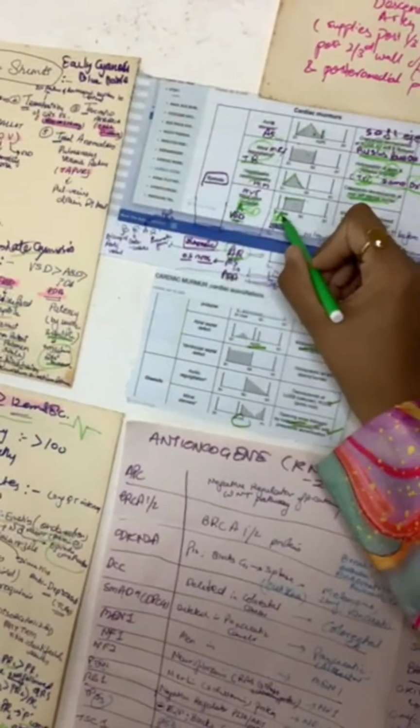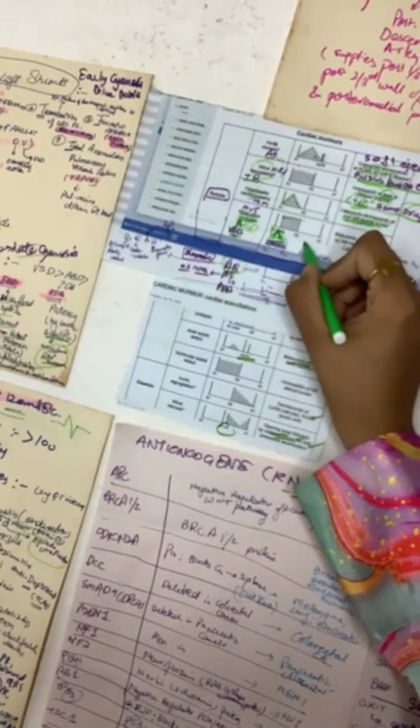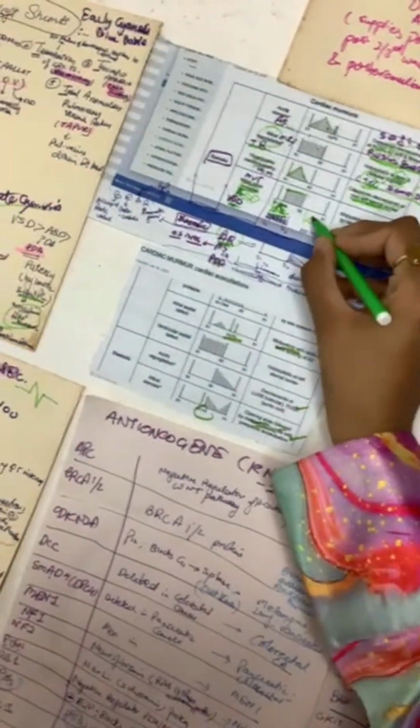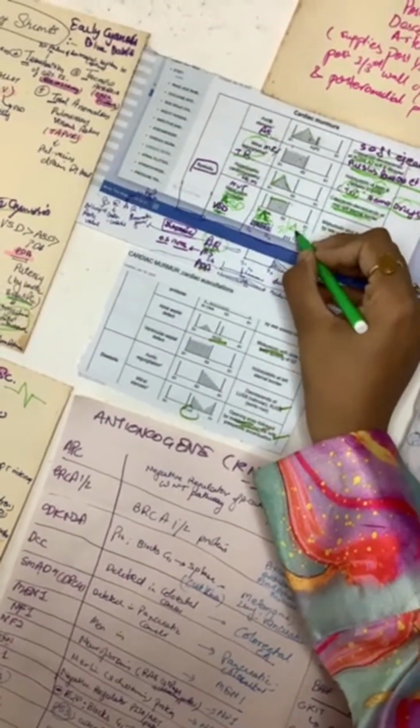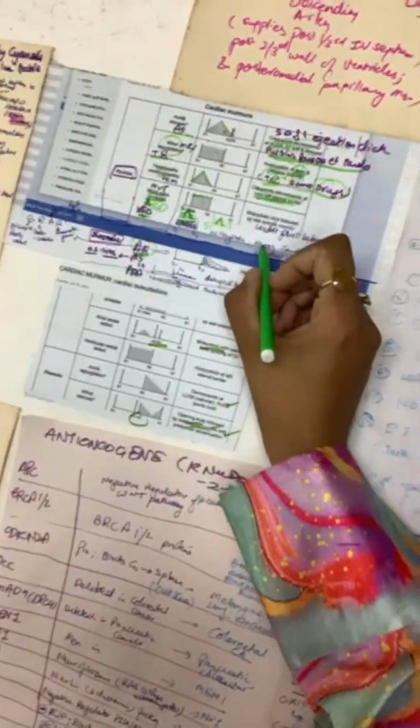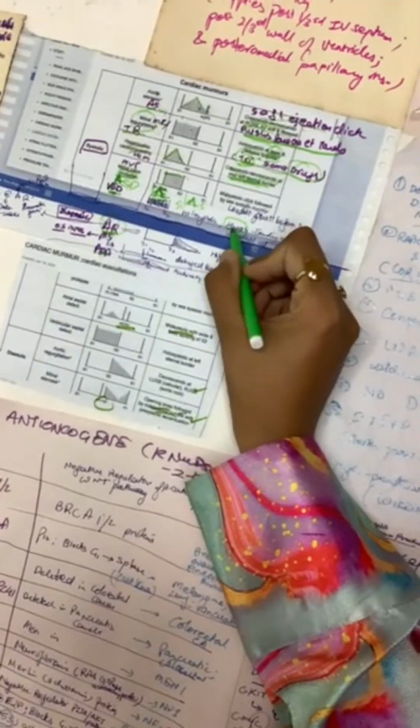ASD is also a small crescendo-decrescendo kind of murmur. It comes somewhere between S1 and S2, but only for a very short period. VSD, again, is a holosystolic murmur, and typically harsh.